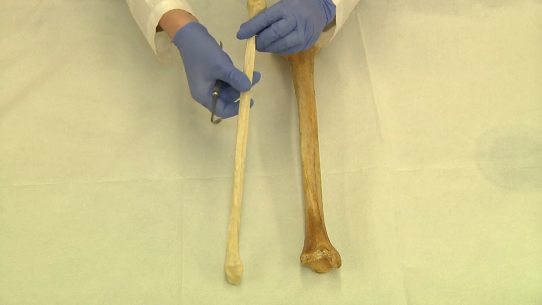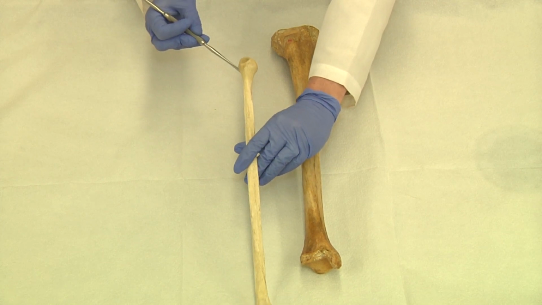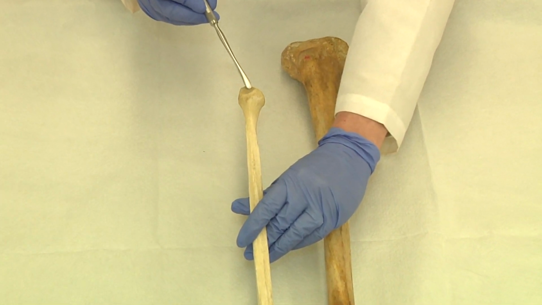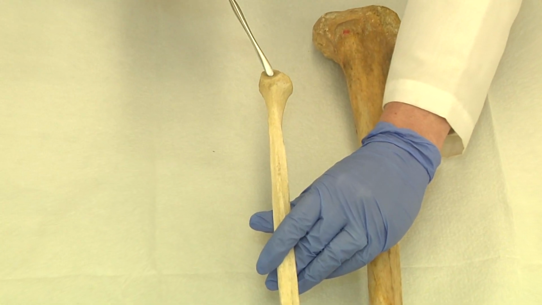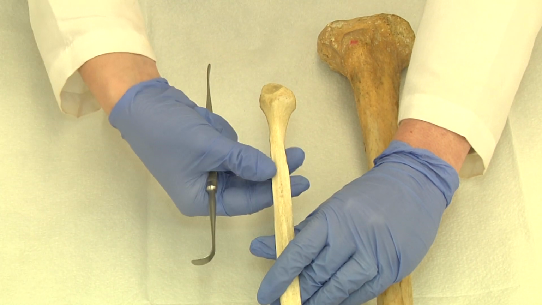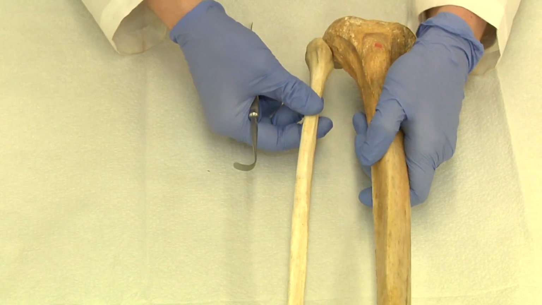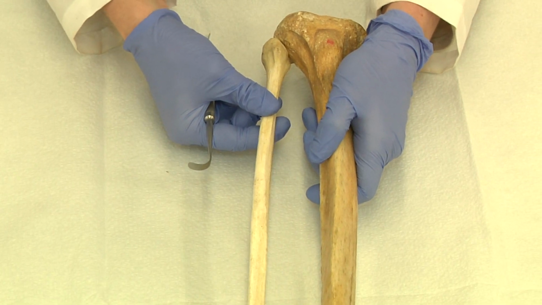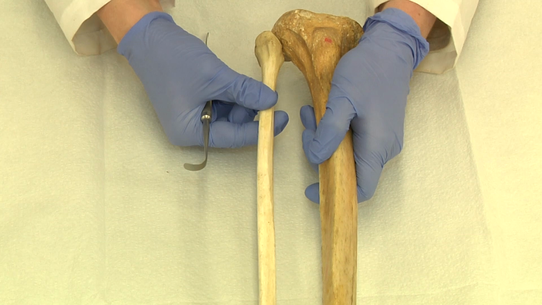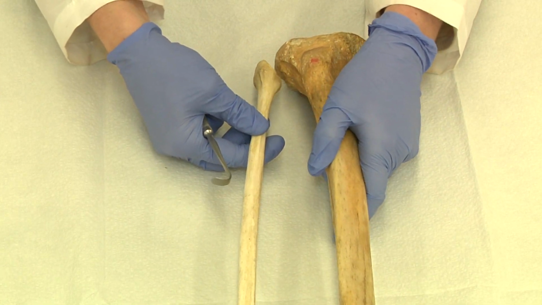If we zoom in on the head right here, you can see a fairly distinct articular surface right here. This is where you're going to have a proximal attachment to the tibia. Now remember that these are from two different individuals, so they don't fit together perfectly. But this is where you're going to have the proximal attachment for your tibia and your fibula.